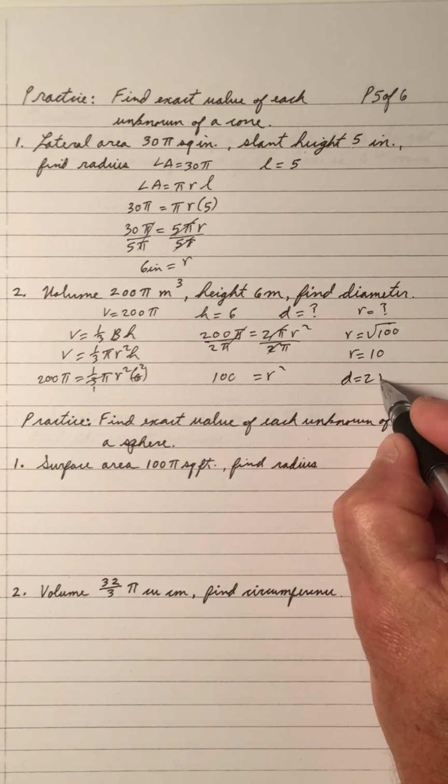Then we have a couple more problems. Practice. Find the exact area of the unknown for the sphere. So the surface area of a sphere formula is 4 pi r squared. The surface area is 100 pi square feet, so we put 100 pi in for surface area, 4 pi r squared.